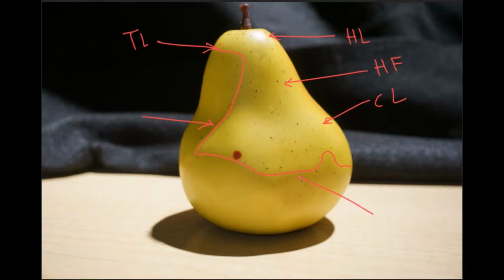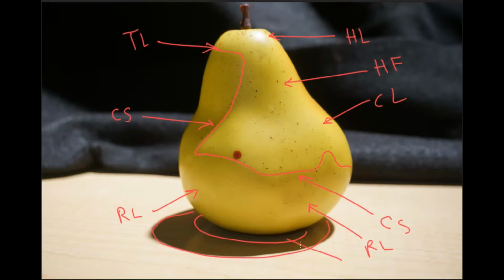Underneath the terminator line, you'll have your core shadows, and those are your darkest areas. And then you'll have the light that is hitting the surface and being reflected up towards the object, and those will bring in some of those lighter areas, and those are called your reflected light. And then looking at the bottom, I'm looking at the shadow, and there are two types that I'm concerned with. The really dark inner part is the occlusion shadow that's getting no light, and then the next ring out is the cast shadow, where you're getting a little bit more, but it's still being blocked from the direct light source.